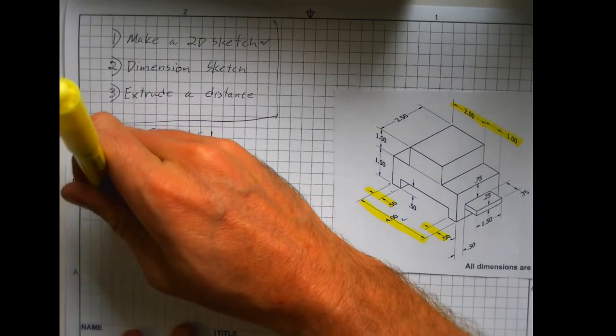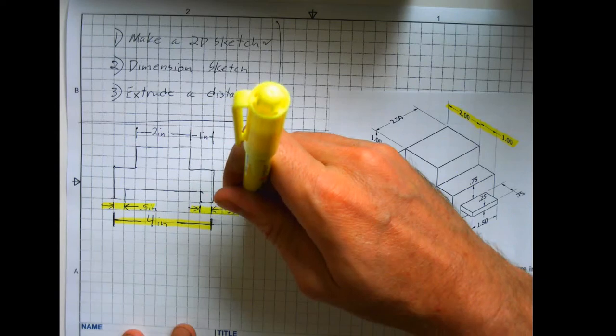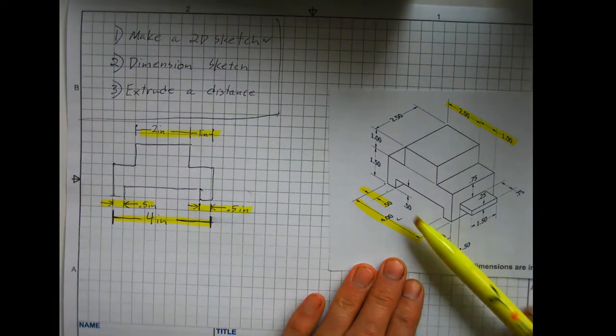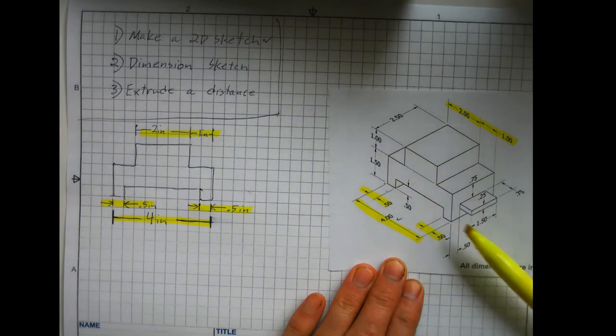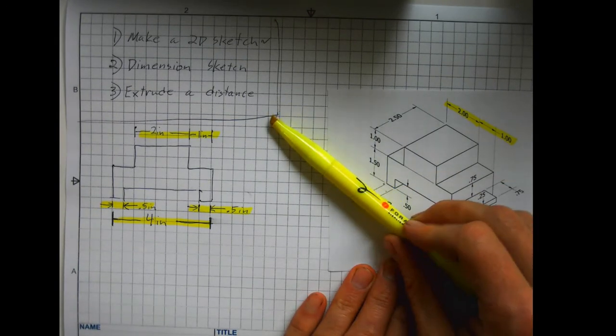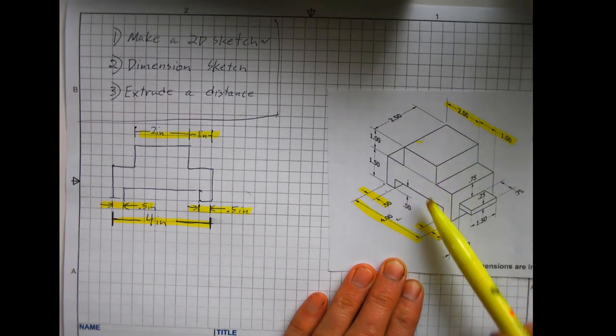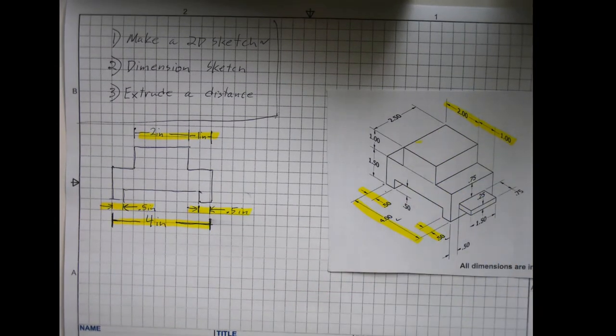So they all match up, right? And again, I just went through and I looked for any dimension that is running in this direction, as opposed to up and to the right or up and down. And so I went through and highlighted all the ones that were going in that direction. So now we're going to look for the dimensions that are running up and down.